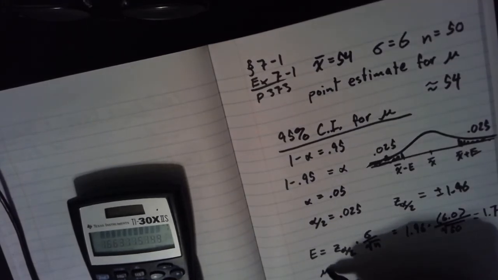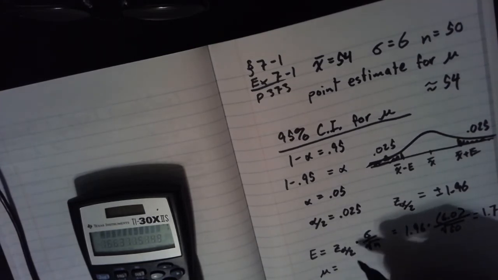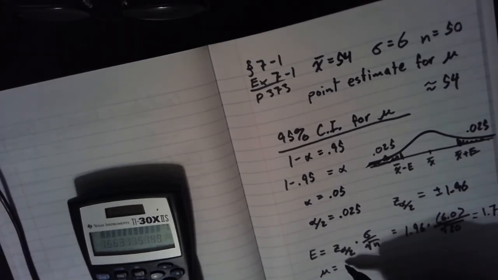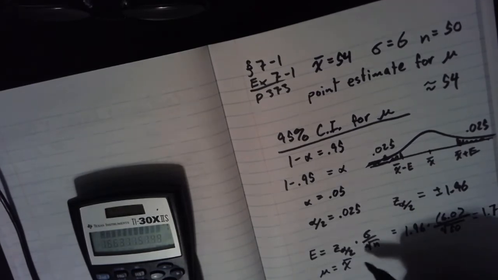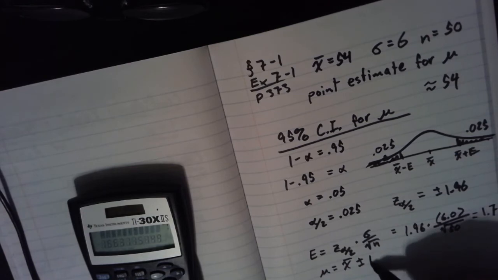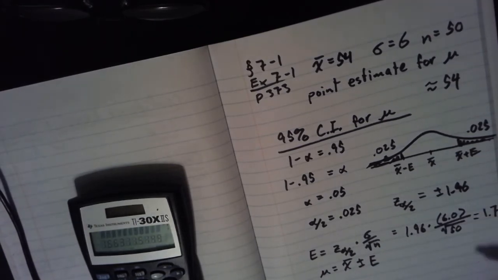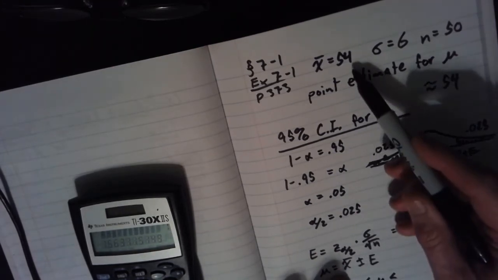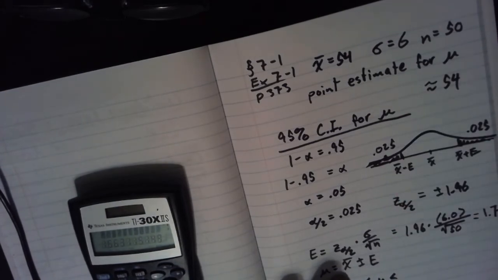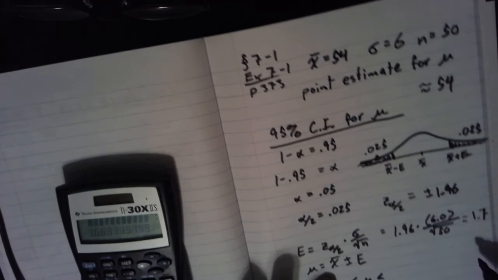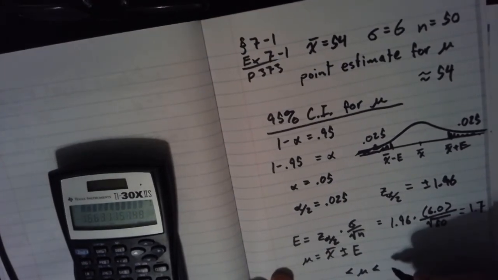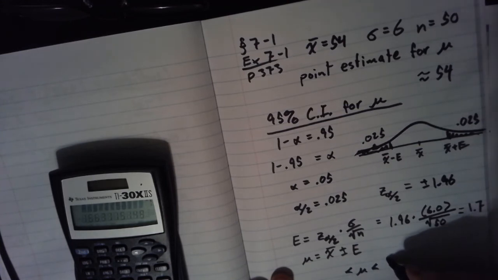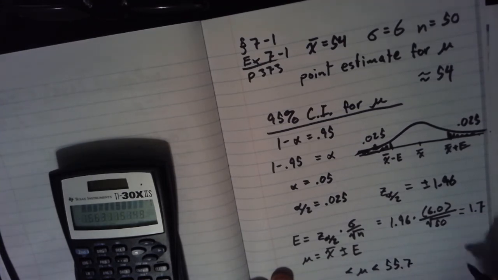And then the sloppy way that I write it is mu equals x-bar plus or minus the margin of error. That's just to make me remember that mu is going to be in the middle. And then we're going to read this twice. We take our x-bar, add the margin of error, 1.7, and that would be 55.7 as the upper bound.